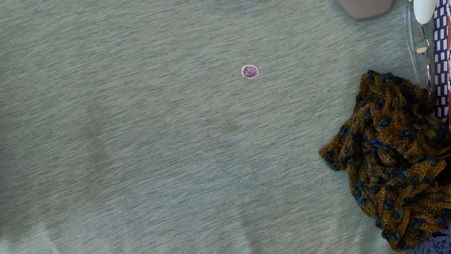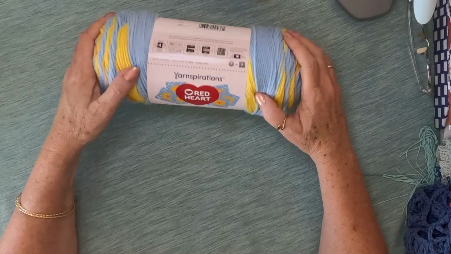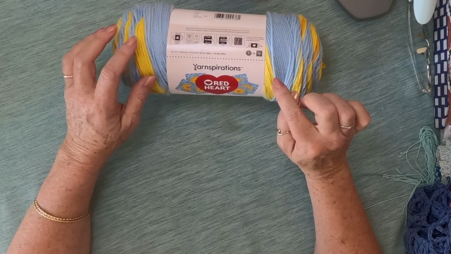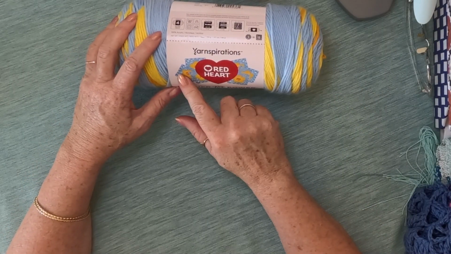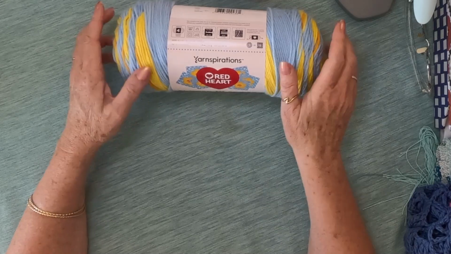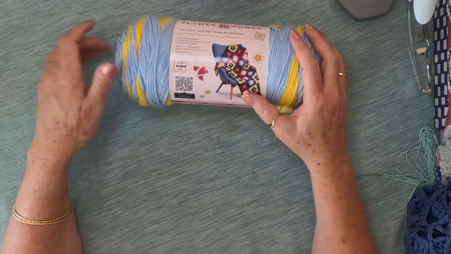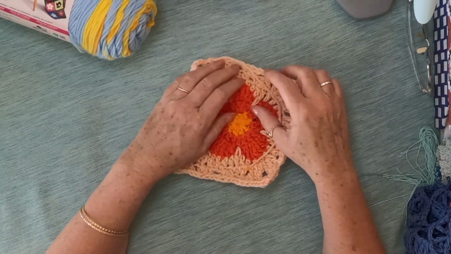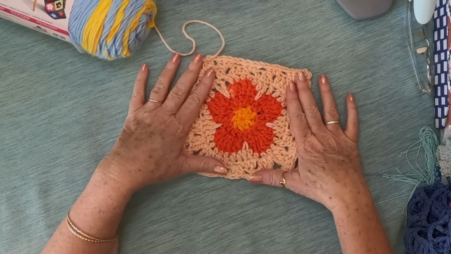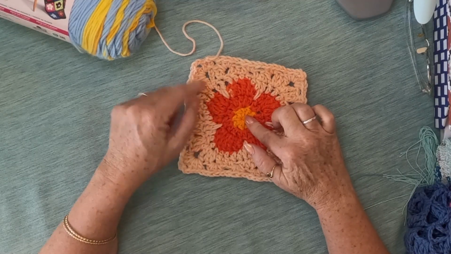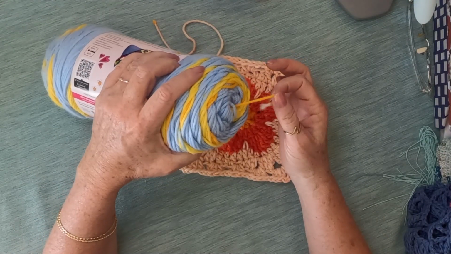Now, a more readily available color pooling yarn that's really popular right now is this Flower Power by Yarnspirations. The idea is that if you follow along with the pattern and you make a granny square and change the colors according to the instructions, you're going to make these granny squares with the flowers. You can see here, and I love this yarn. It's very simple. It does all the color pooling for you. It starts with the gold in the middle. You pull from the center. That's what the instructions say.